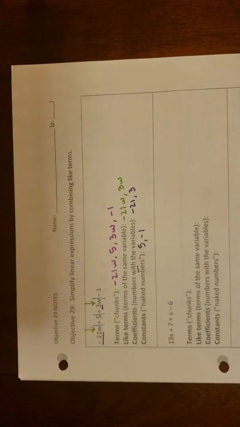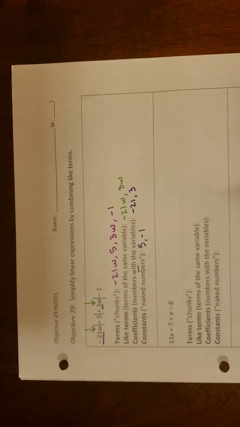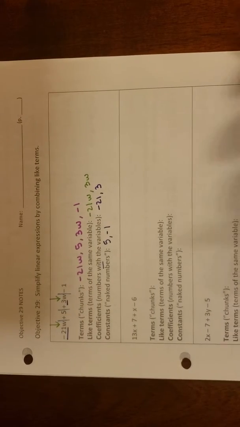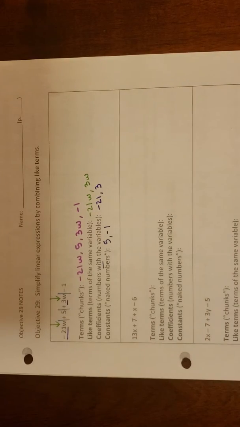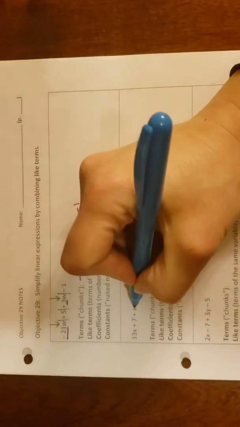Okay, great. So let's do some what ifs. There's going to be some different situations that come up that might throw you off a little bit. I'm going to divide up my terms. You don't have to if you don't need to, but sometimes it helps kids.